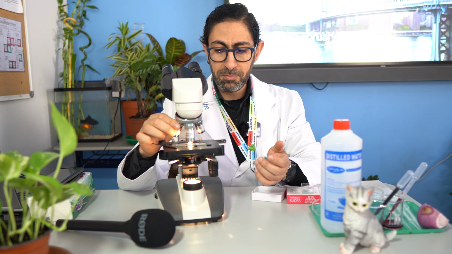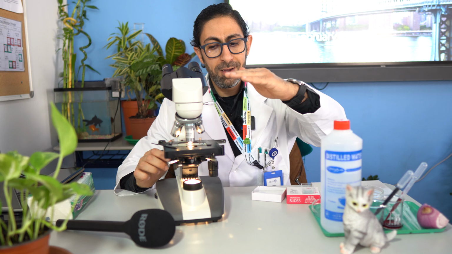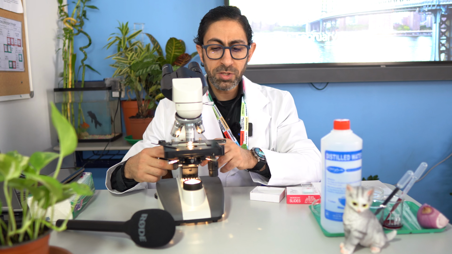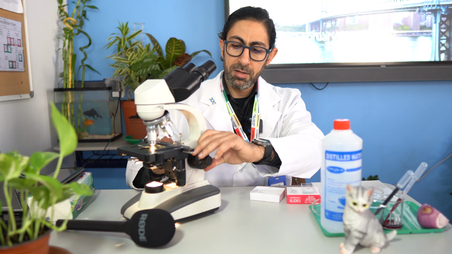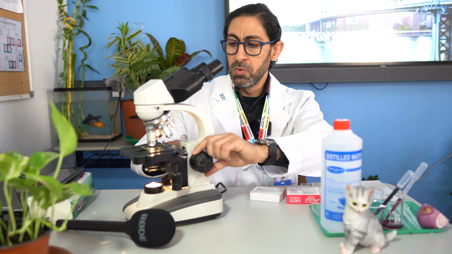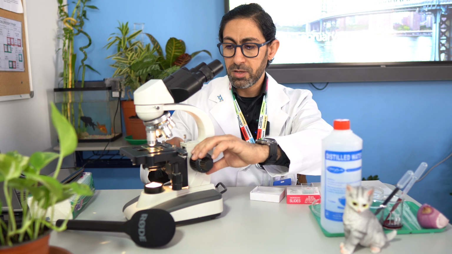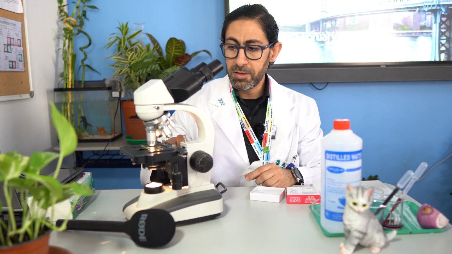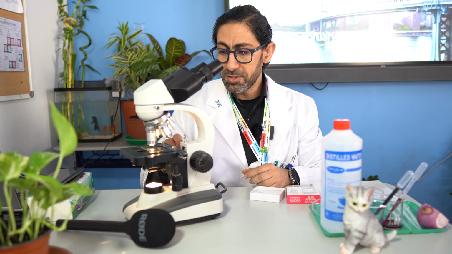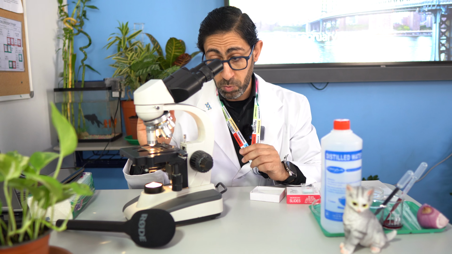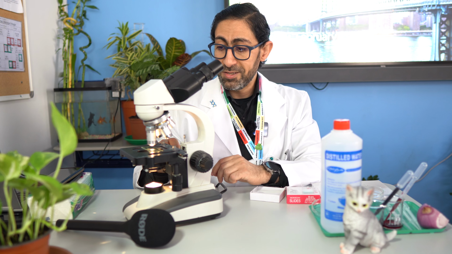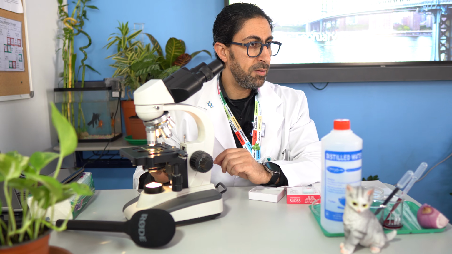How is that accomplished? The stage itself can be raised up and down using adjustments. Those adjustments are of two types. There's the coarse adjustment. If you have a look here, the big adjustment is called the coarse adjustment. It moves the stage up and down over long, or relatively long, distances. But the fine adjustment moves the stage only a very short distance in order to adjust the resolution.